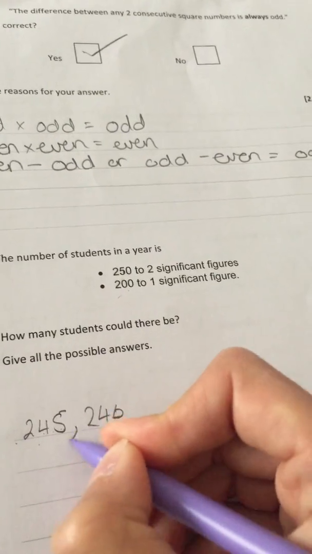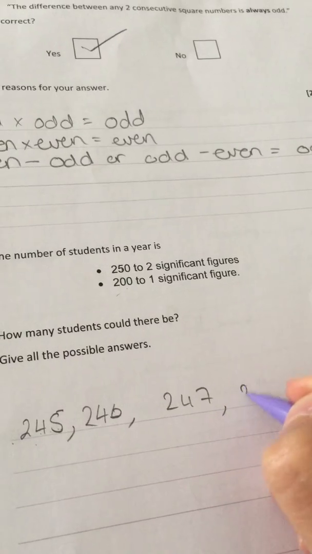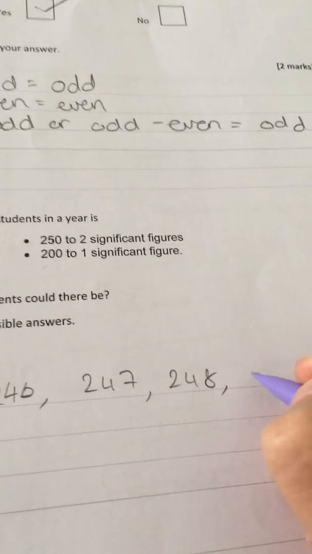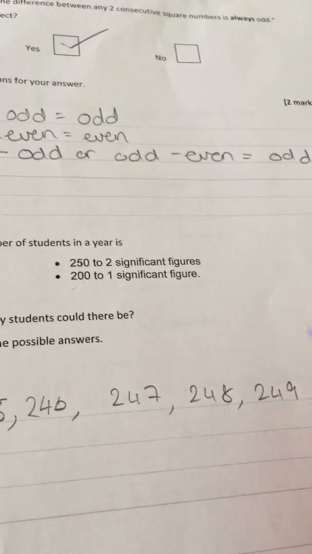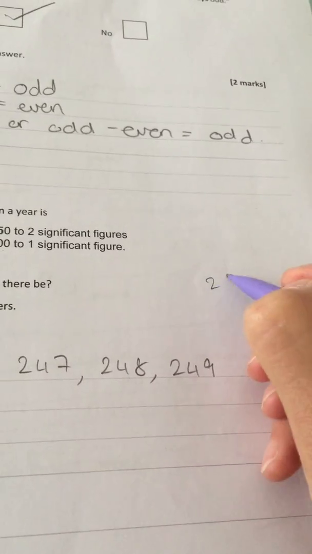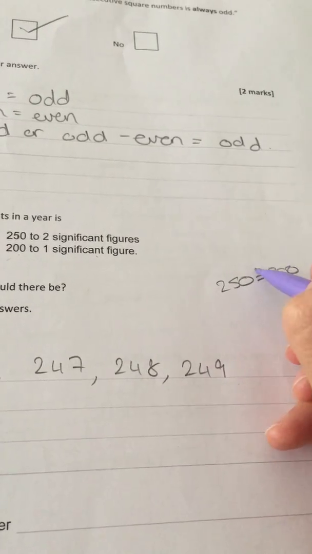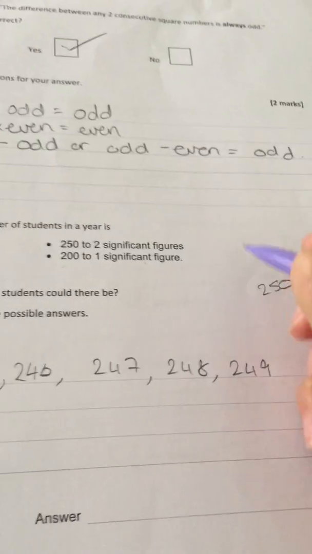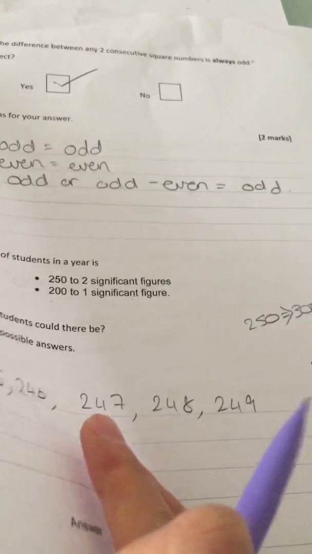246 also works. 247 also works. 248 also works, as does 249. 250 to 1 significant figure would give you 300. So we have to stop there. So that's not going to work. So those are our answers: 245, 246, 247, 248, 249.